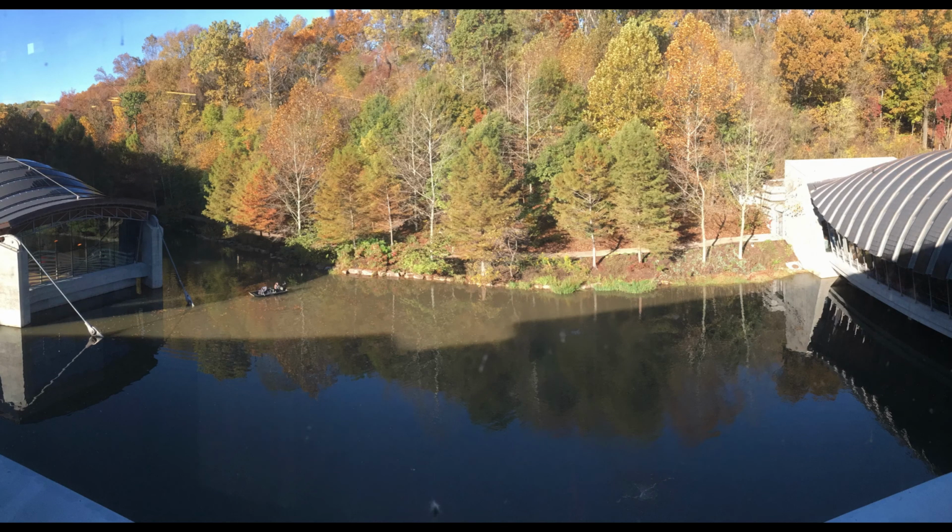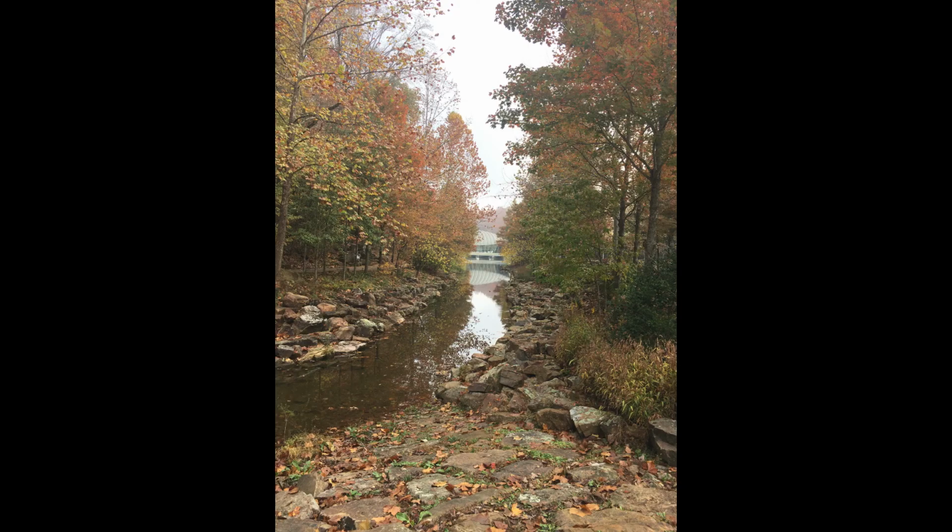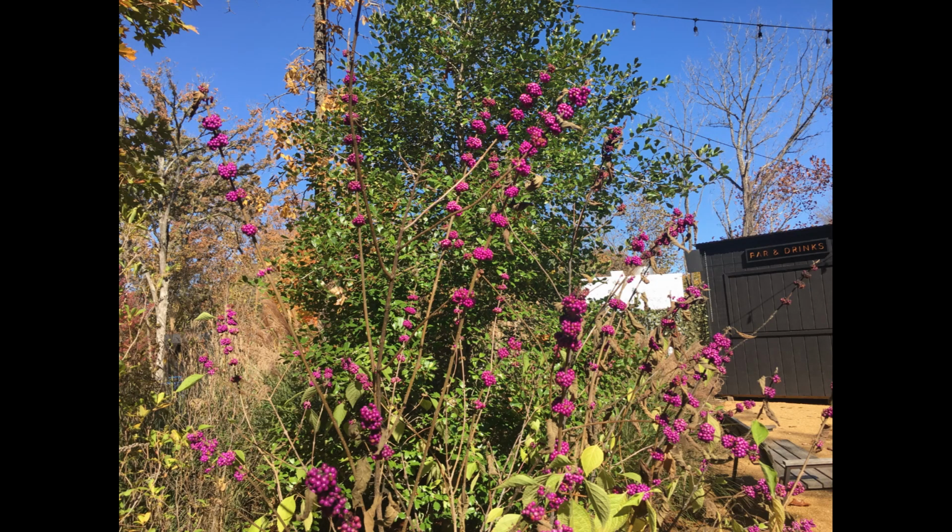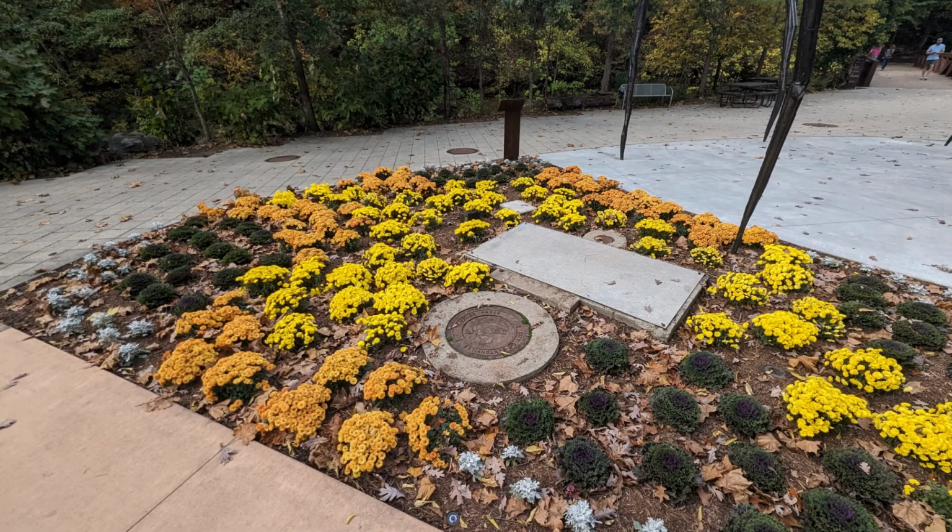And so that's one of the big reasons why I love Crystal Bridges, because of all the wonderful native plants that you can learn from. There's a lot of wildlife, insect and bird species that use Crystal Bridges as their haven. So there's always something to look at and listen to while you're walking the grounds.